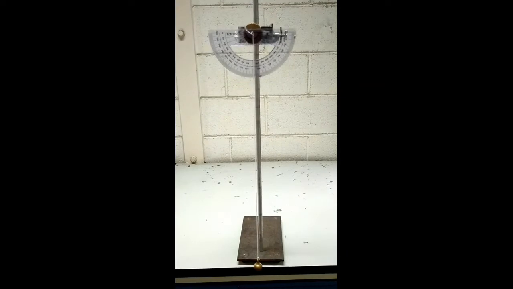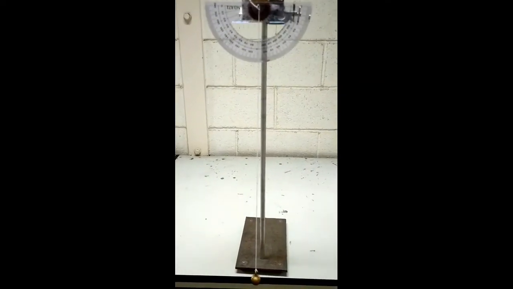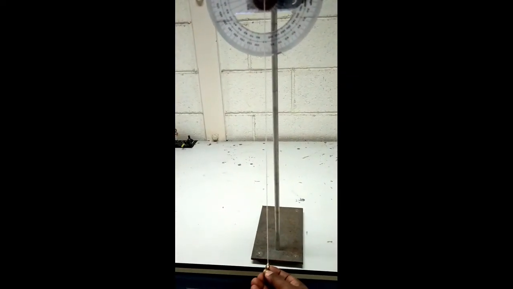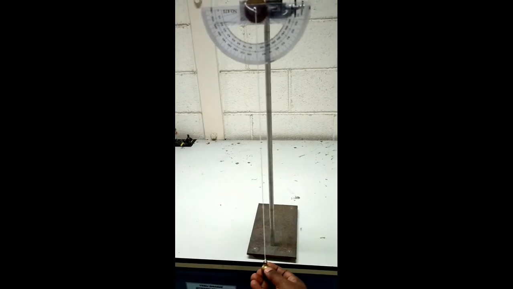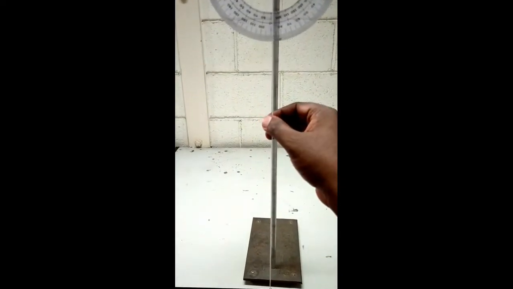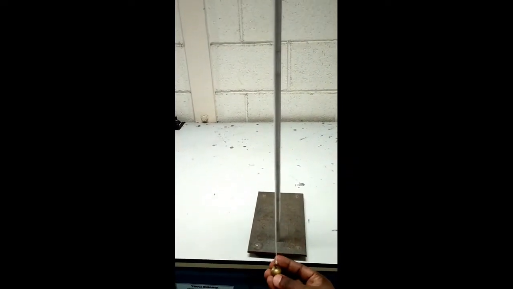I'm gonna show you the oscillation of a simple pendulum. This is the position of the pendulum when in equilibrium. The tension in the string balances the weight of the bob.